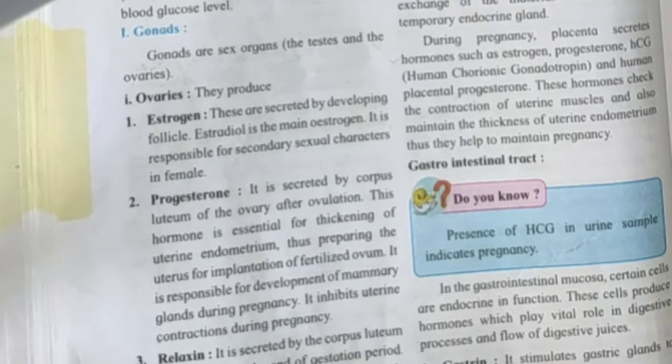Now we will see gonads. We already know gonads are the sex organs. Sex organs means testes and ovaries, right? Testes are present in the male reproductive system and ovaries are present in the female reproductive system. So first we will see the ovaries and their hormones, and after that we will see the testes and their hormones.